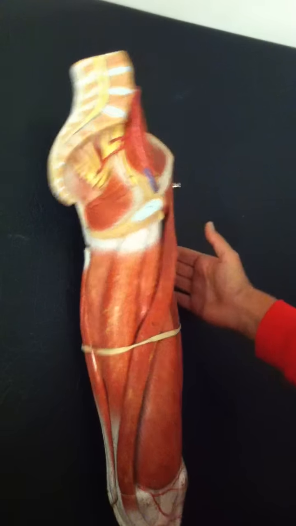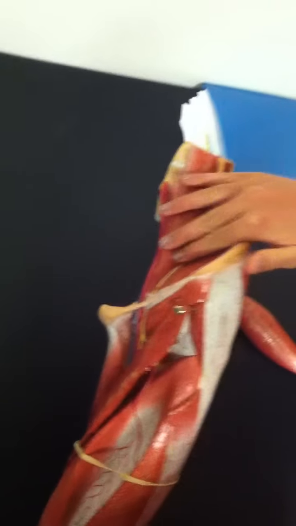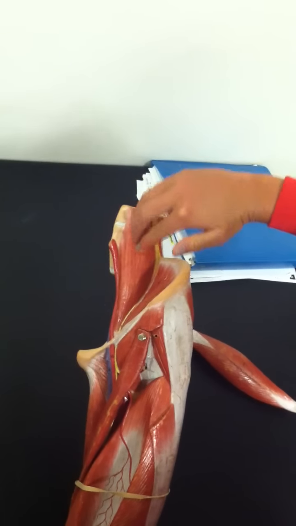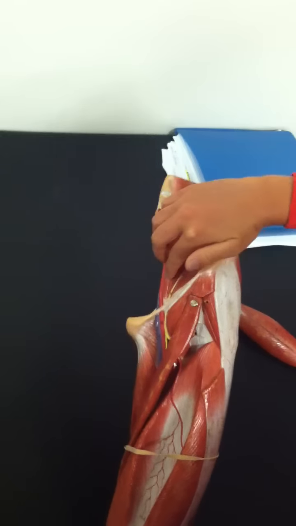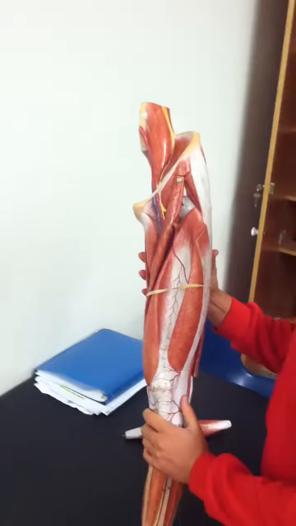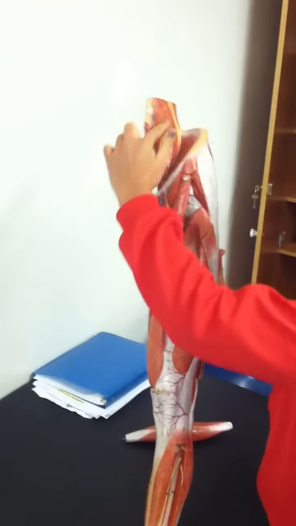Next is the psoas major. The origin is the last thoracic lumbar, and the insertion is the lesser trochanter. If you're looking for it, this is the only leg model that has it. It's the piece that sticks out on the top. So if you're looking for it on the other models, you're not going to find it.